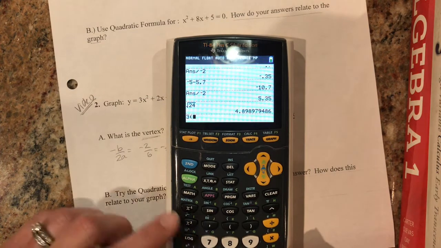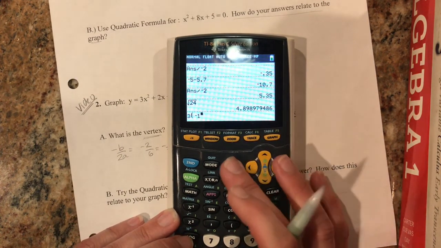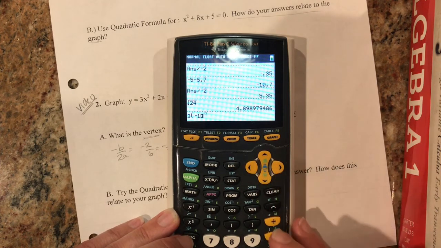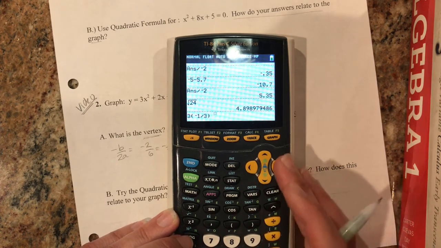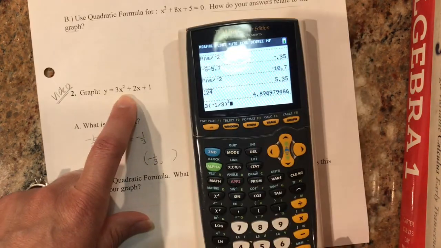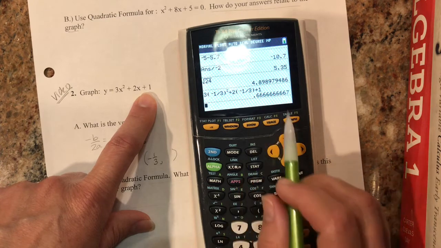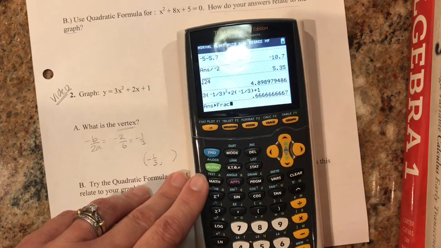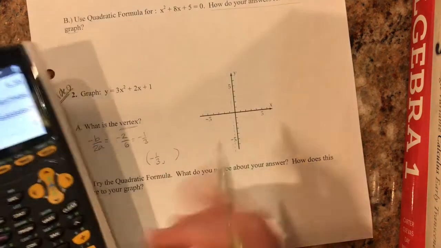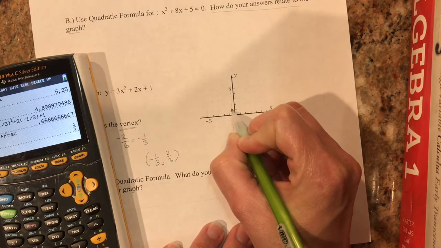How you can do that, you can again type it into Desmos and you'll see it, but I'm going to do this on my calculator. So 3 times negative 1/3 squared plus 2 times negative 1/3 plus 1. And that's 0.6 repeating, but as a fraction, that is 2/3. So negative 1/3 comma 2/3. So our vertex is right here.